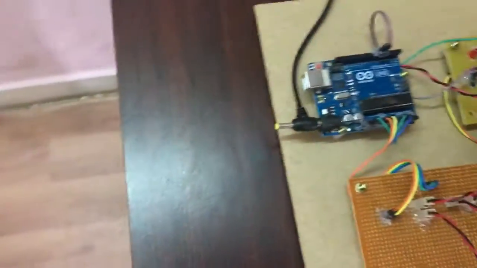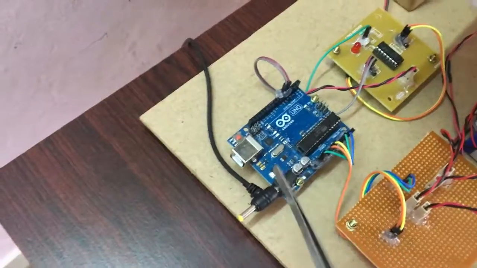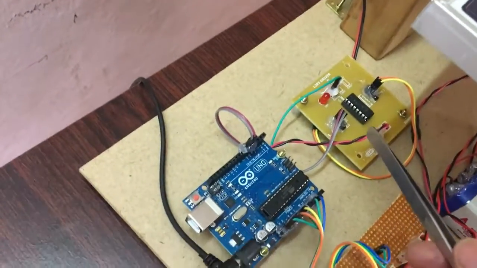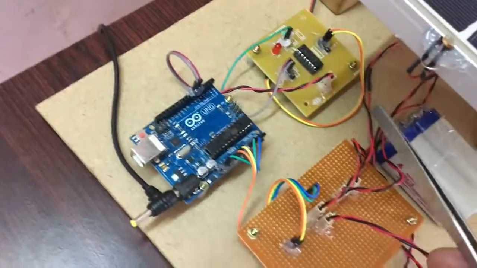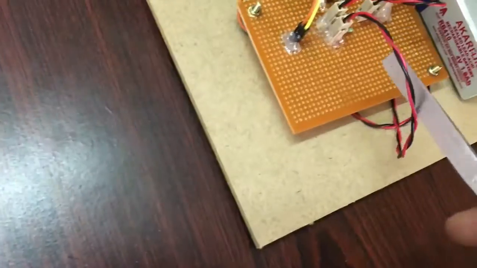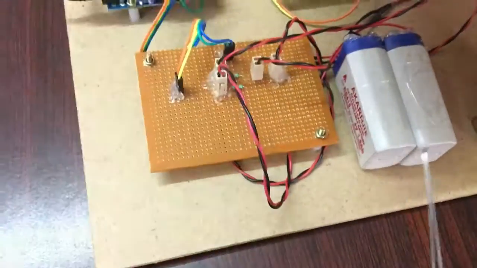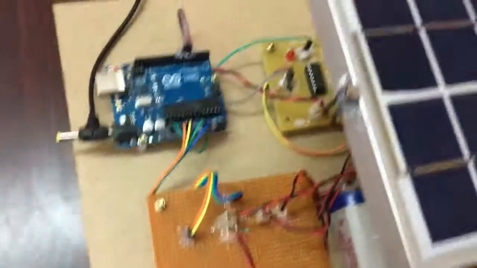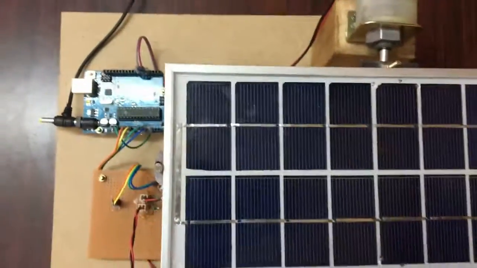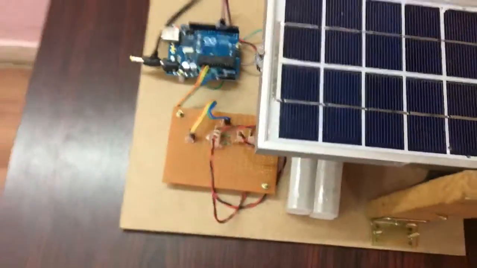So let's see the components. What did we use? This is the Arduino board and this is the L293D IC, the motor driver circuit. We have connected a solar panel, two LDRs, and one battery for backup of the solar voltage. So we are using one motor, this is the solar panel, and we are using two LDRs.